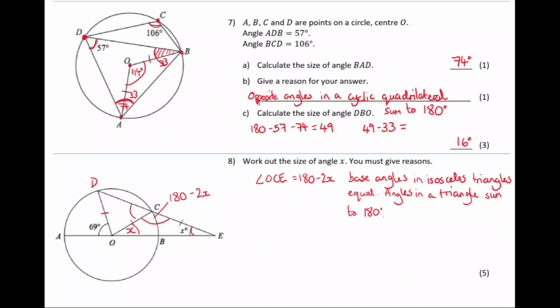Right, now this angle here is going to be 180 take away 180 minus 2x, because it's on a straight line. Now when we do 180 minus 180 minus 2x, the 180s are going to cancel out, but we're going to end up taking away negative 2x, which gives us positive 2x.